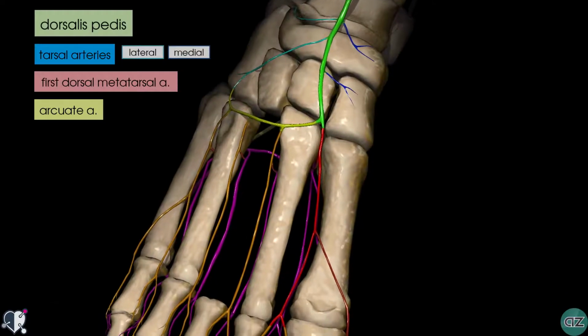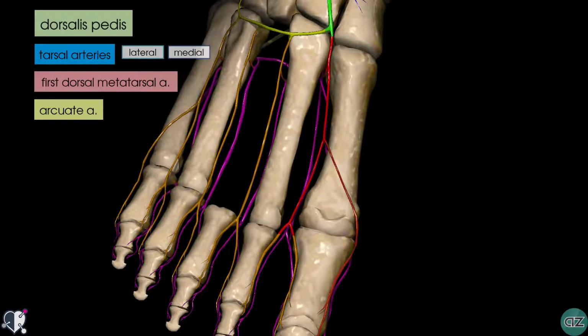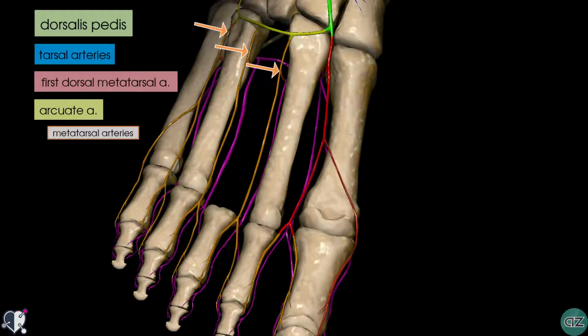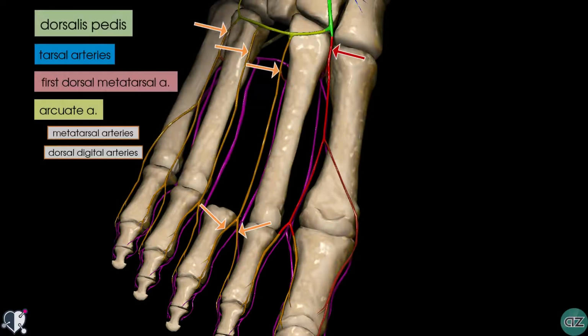So if I just move the model a little bit distally, we can see that the arcuate artery gives off these three metatarsal arteries. So it gives off the metatarsal arteries 2 to 4. The first metatarsal artery comes directly off the dorsalis pedis artery. And then looking distally, you can see how the metatarsal arteries divide into two. So they divide into dorsal digital arteries which supply the distal phalanges.